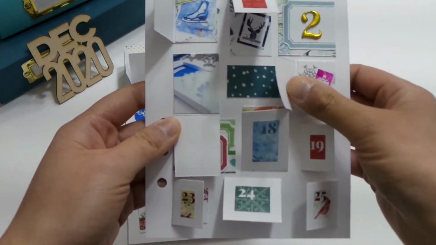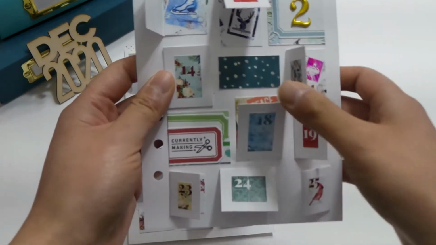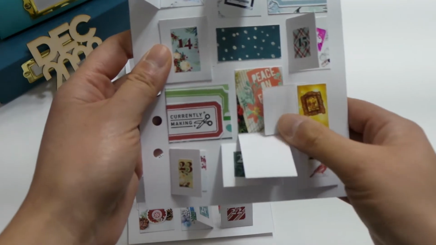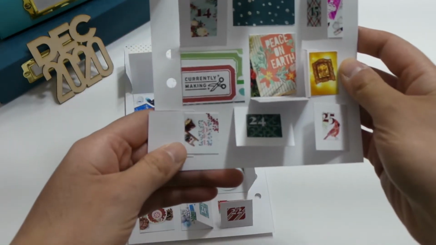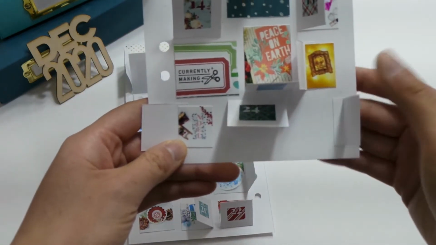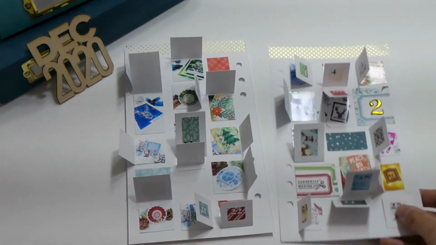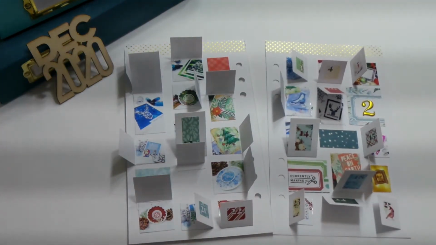And this will be day 2 of my December daily album in my Citrus Twist Life Crafted album. So if you'd like to know how to make this page, keep watching.